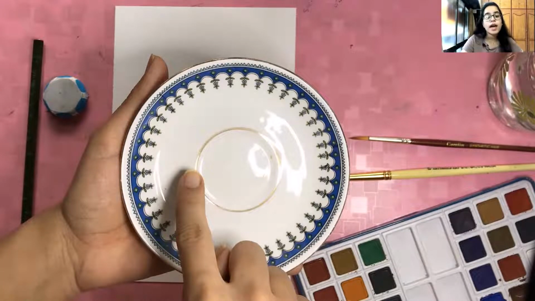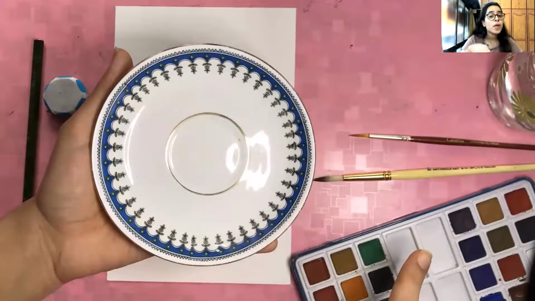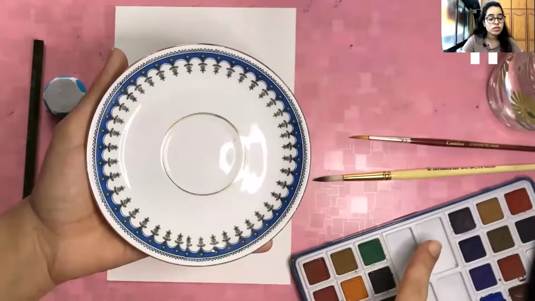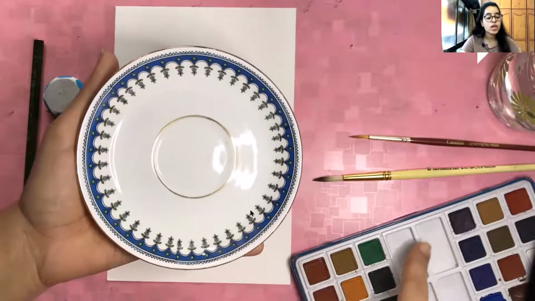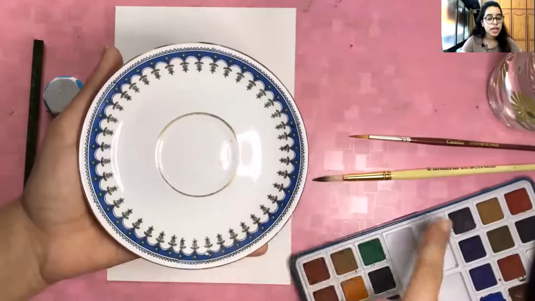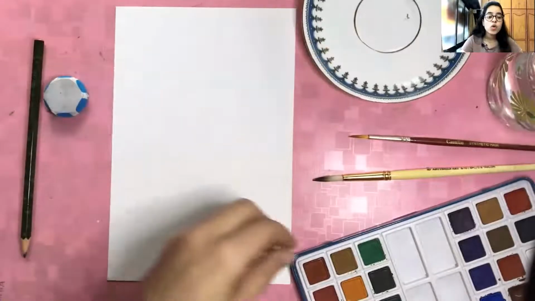Since I do not have a palette, I'm going to use this plate as a palette. The palette would be used for mixing the colors with water and adding a little bit more water to the paints, etc. I already have a palette in this pack of watercolor cakes, but I'm not going to use this. I'm going to use this plate over here. So if you have a palette, you can use that or you can go for a plate. So that is all that we need.